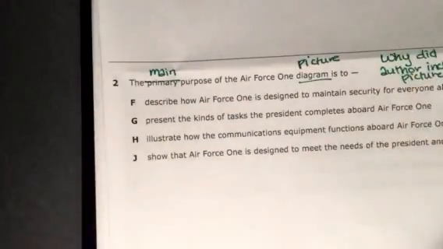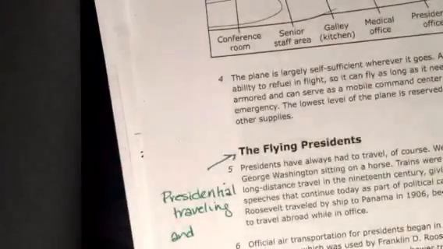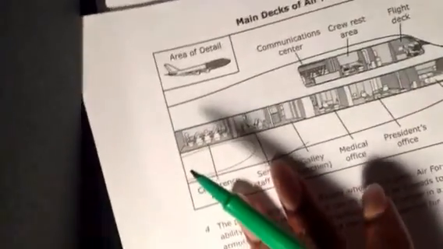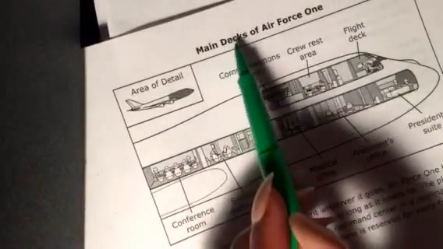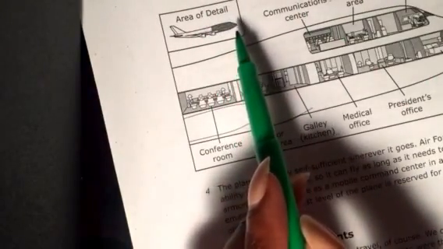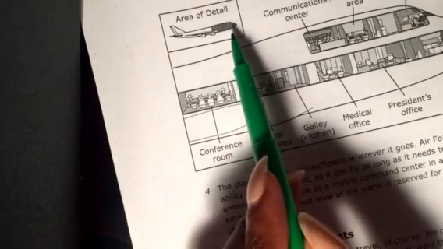So I'm going to go back and look at the Air Force One diagram. So this is the diagram in which they're referring to. I look at the picture, it says main decks of Air Force One. Okay, area of detail, they shaded in this part, so they're telling us that this is the part of the plane that we're looking at.